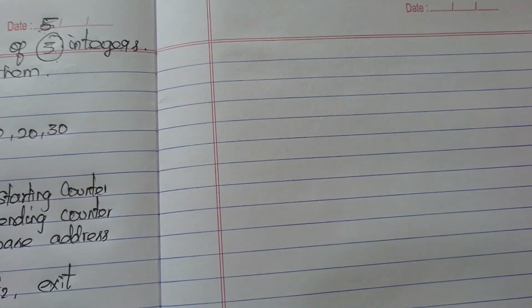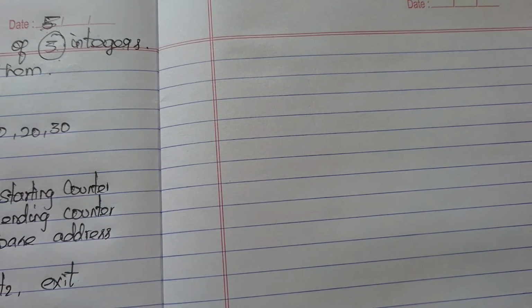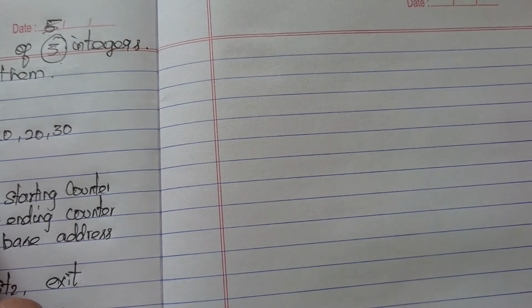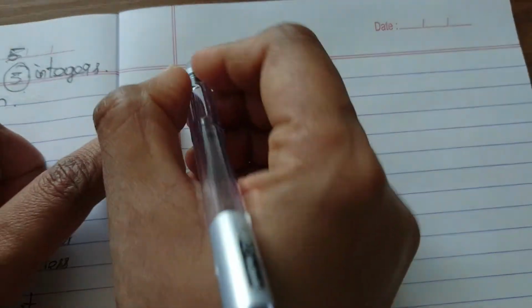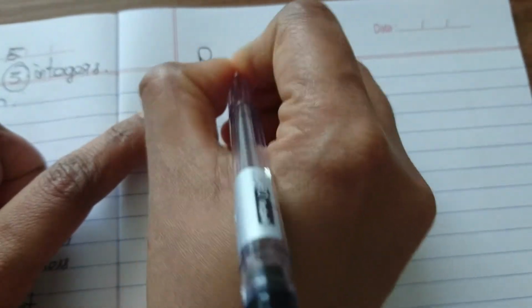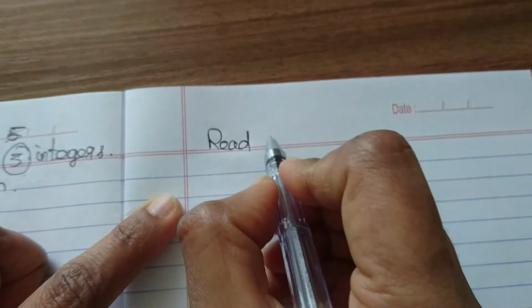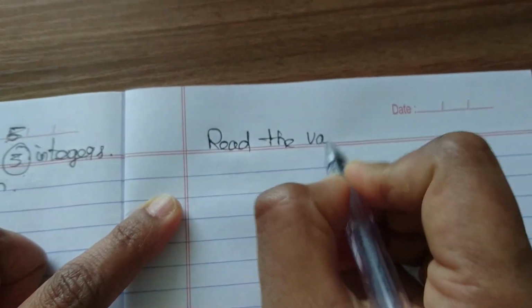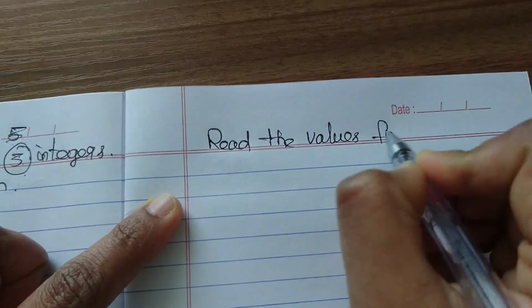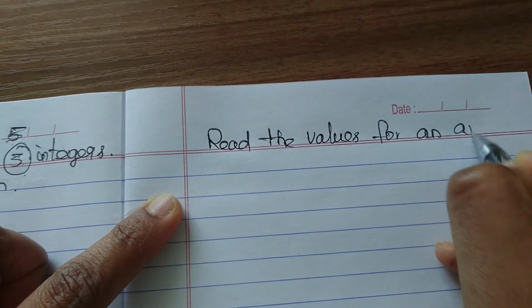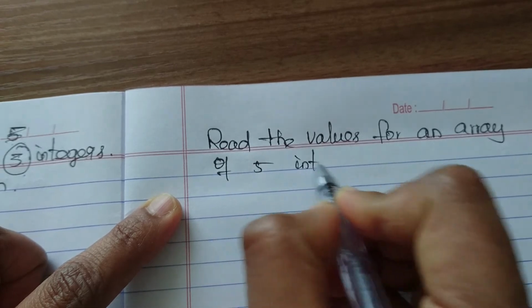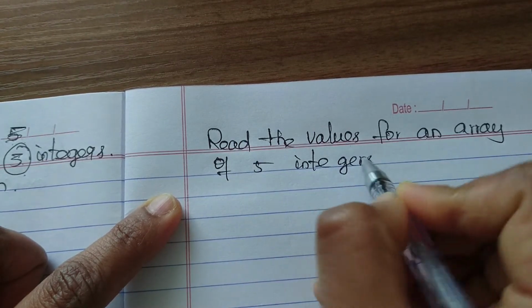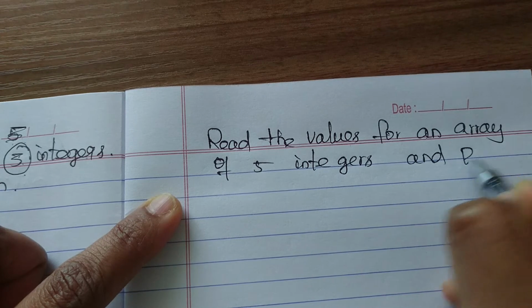Now let's see how to do it differently. In the previous example I read from the array and initialized it. Now let's say the question is to read the values for an array of 5 integers and print them all.